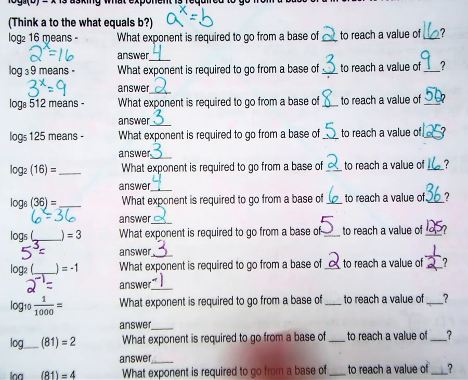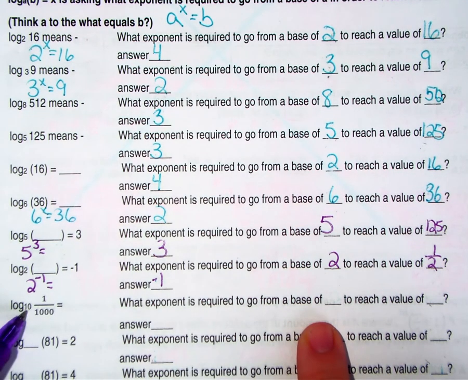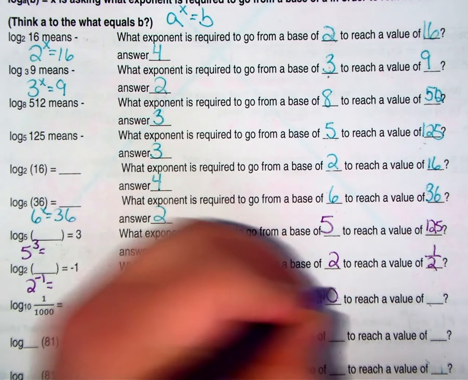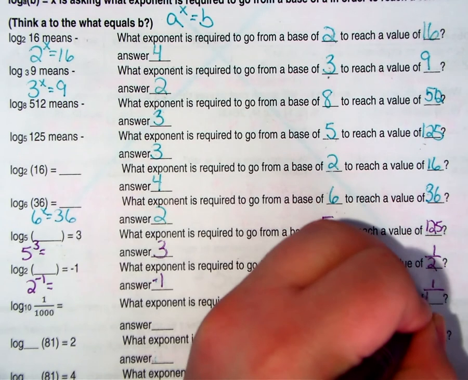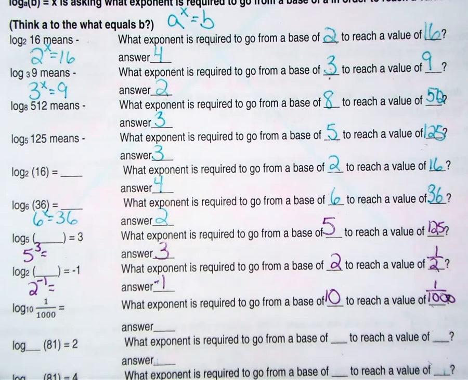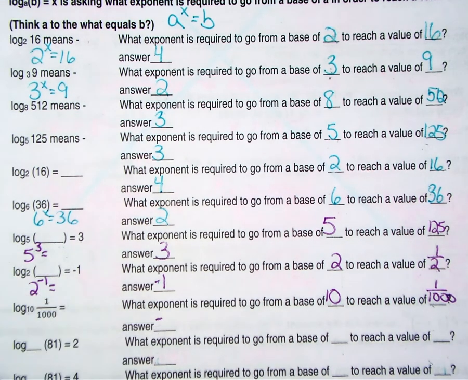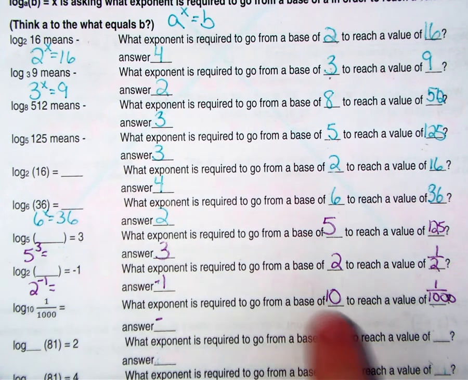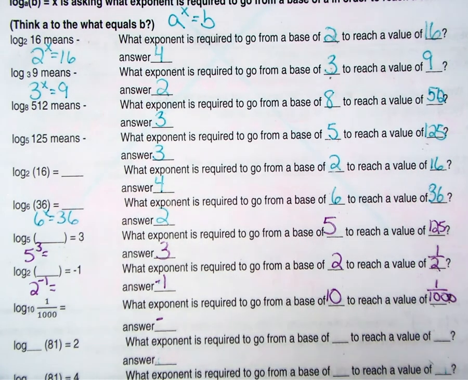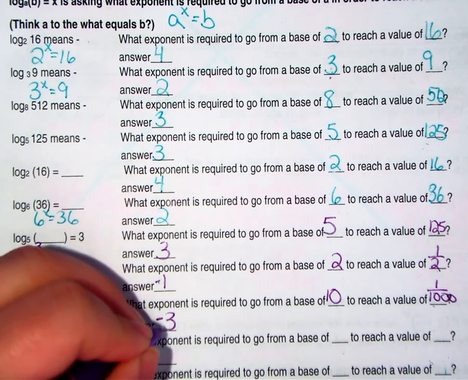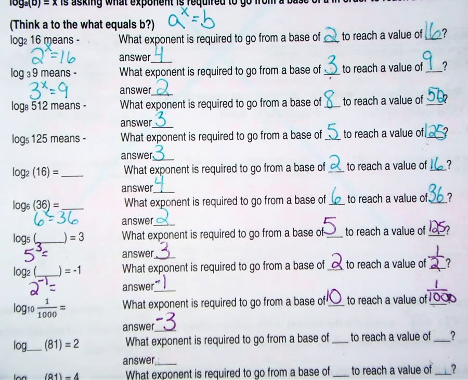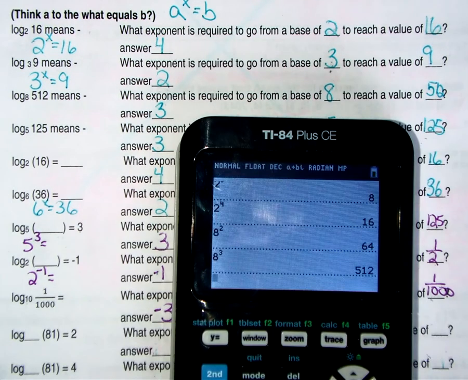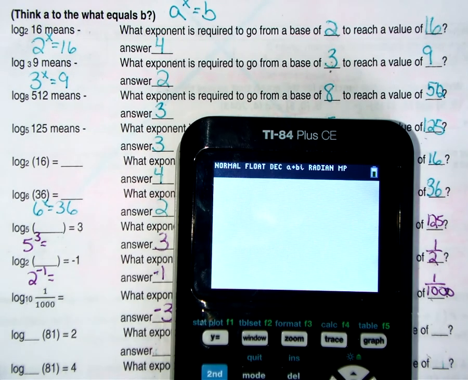What exponent do I need to get from a base of 10? And I'm trying to reach 1 over 1,000. Well, we know from 7.2 that when I have a negative exponent, that gives me a fraction. So I know that my exponent is going to be negative, and to get from 10 to 1,000, it would have to be -3. And again, you're just working on your calculator. You know that it's got to be negative because it has to go to a fraction.